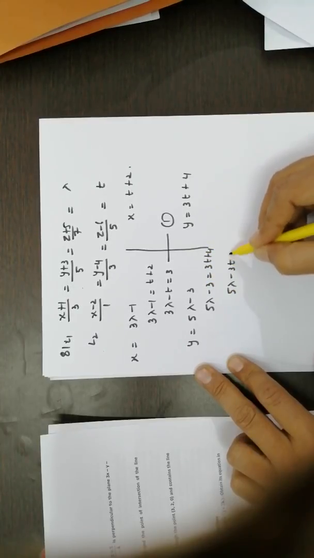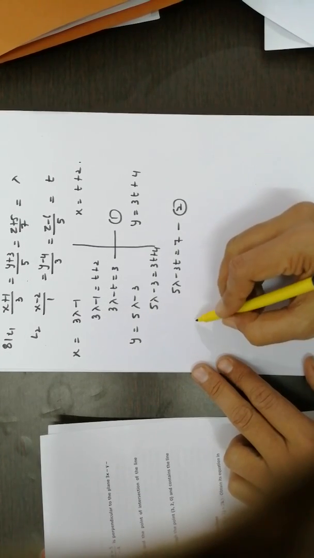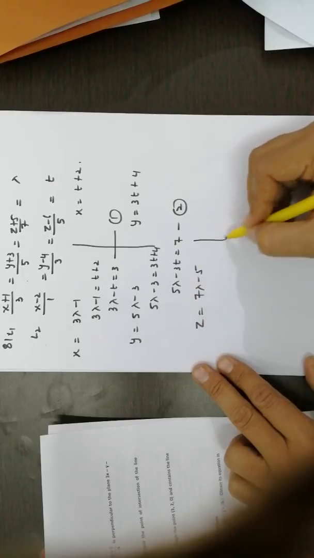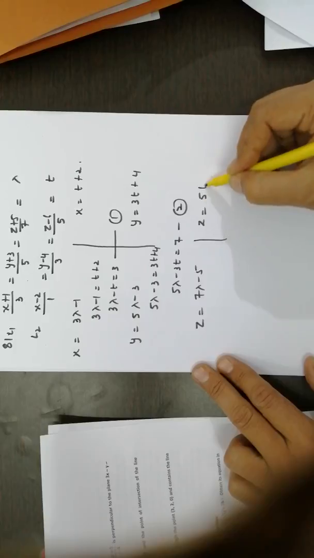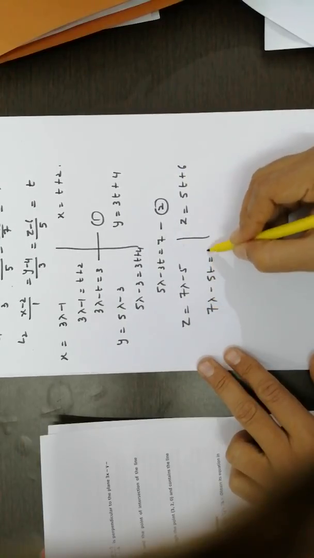Lambda minus 3t is equal to 7. This is second, and the third one is z is equal to 7 lambda minus 5, and z is equal to 5t plus 6. Equate them. Minus 5t is equal to 11.